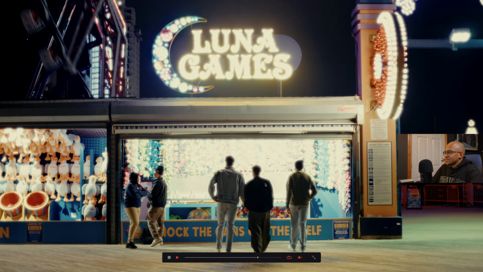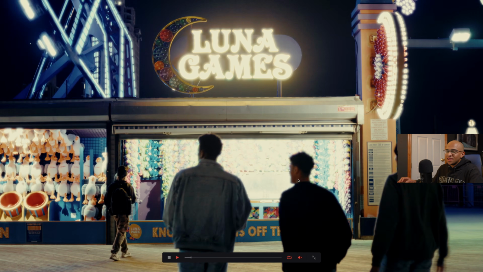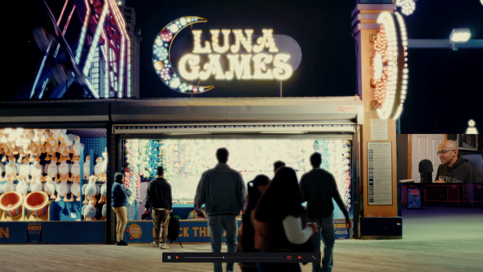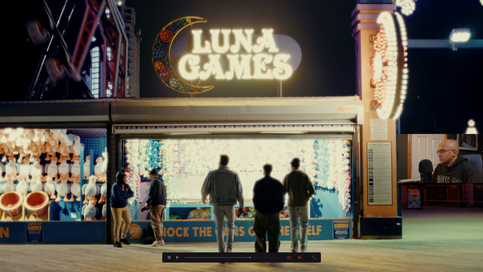I feel like the halation is just a little too much. I mean, again, if you're going for that dreamy look, you can have it on there because that definitely does look more like a dream. Personally, I don't think I like that, so I'll just disable it.